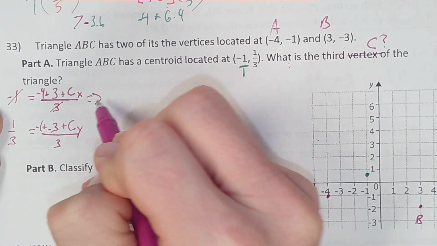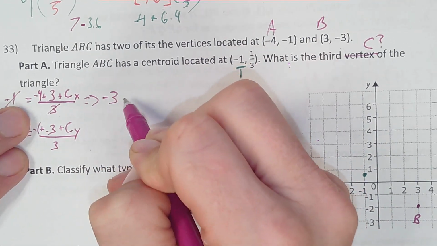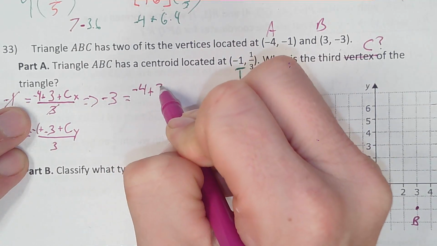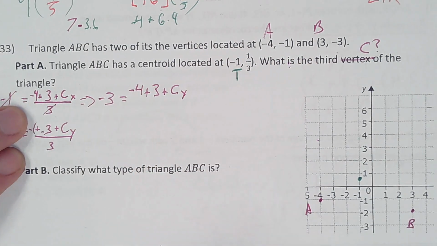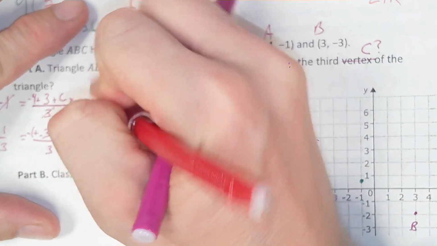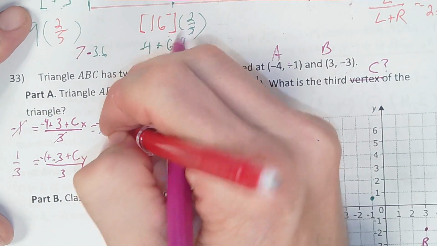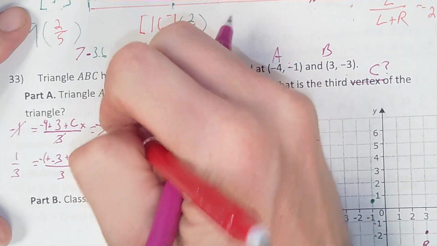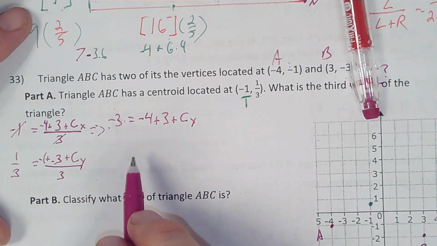So that's going to yield -3 equals -4 plus 3 plus our X value for C. I can move that one side up a little bit so it's not as confusing. All right, so that is how that changes.